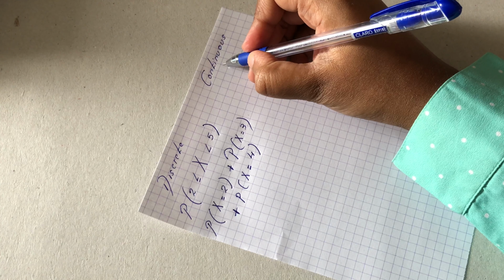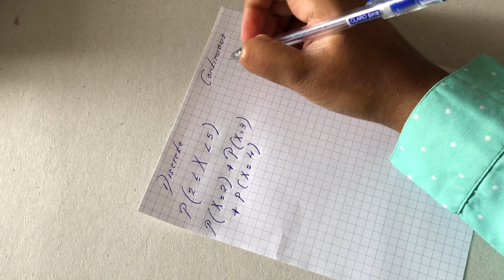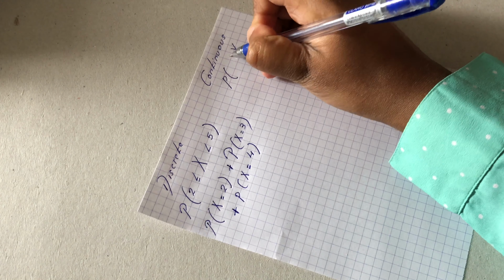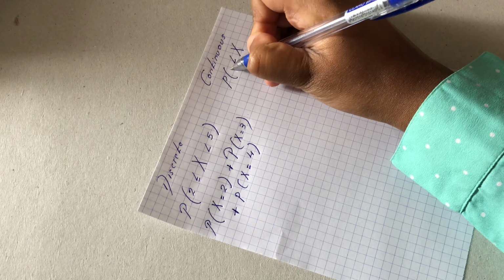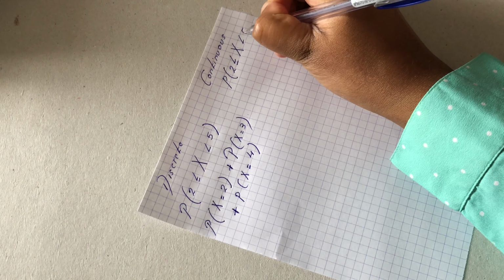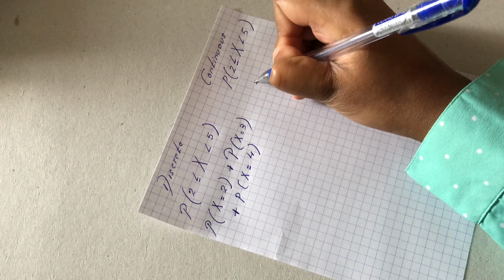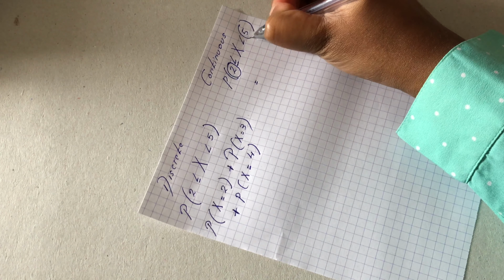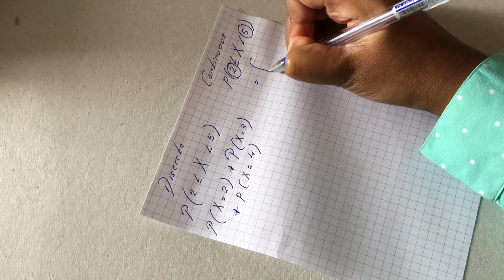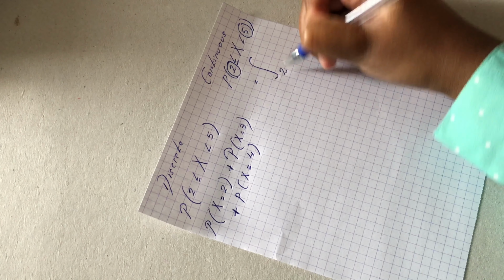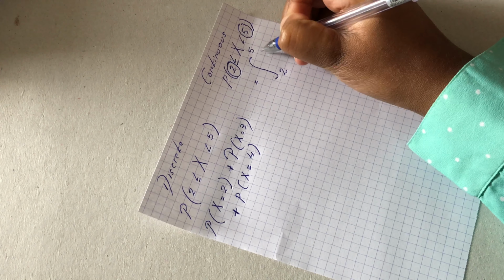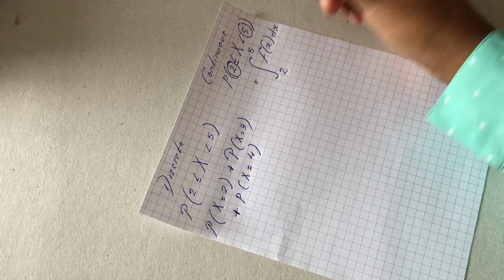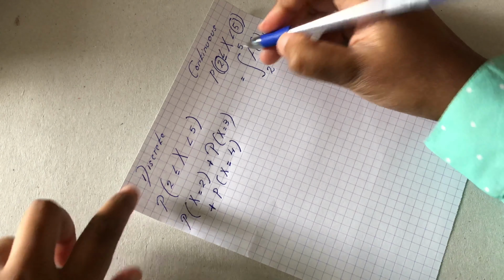But if you are dealing with a continuous random variable x and you're asked to find the probability that x lies between 2 and 5, where 2 is inclusive, we simply take into consideration the lower limit and the upper limit. So we integrate from lower limit 2 to upper limit 5 the function f of x with respect to x.